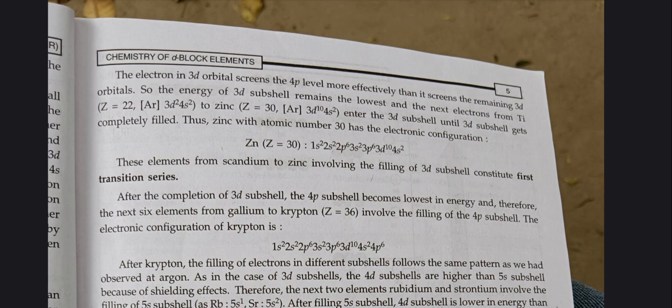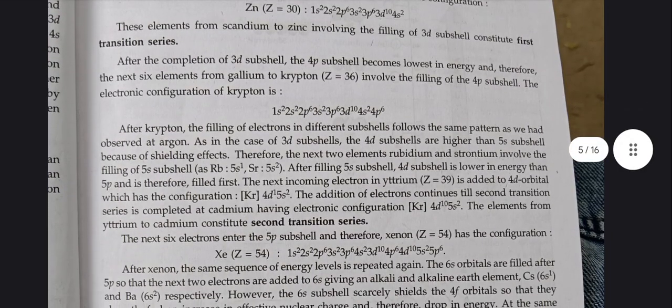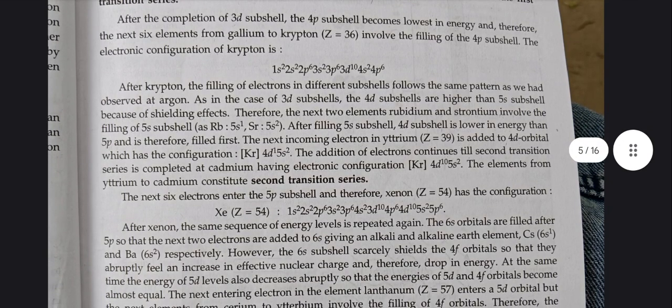After krypton, the filling of electrons in different subshells follows the same pattern as we had observed at argon. As in the case of 3d subshells, the 4d subshells are higher than 5s subshell because of shielding effects. Therefore, the next two elements, rubidium and strontium, involve the filling of 5s subshell. After filling 5s subshell, 4d subshell is lower in energy than 5p and is therefore filled first. The next incoming electron in yttrium, atomic number 39, is added to 4d orbital, which has the configuration krypton 4d1 5s2.